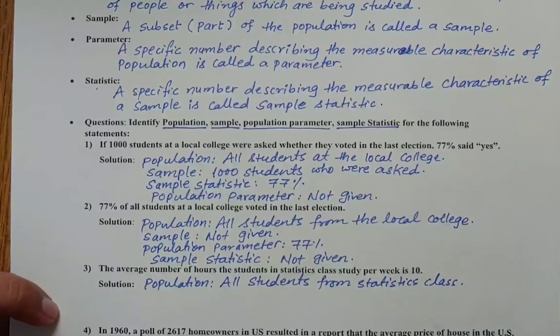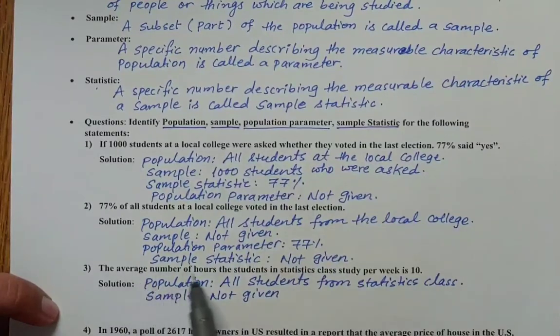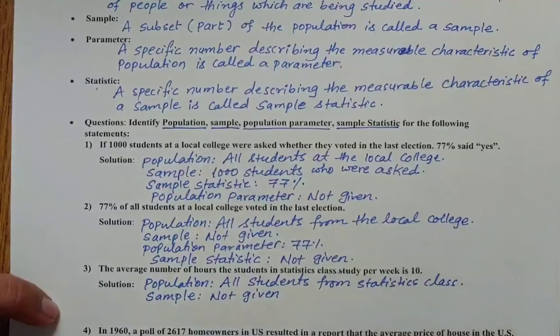Sample is not given, because we don't have any specific part of these numbers.